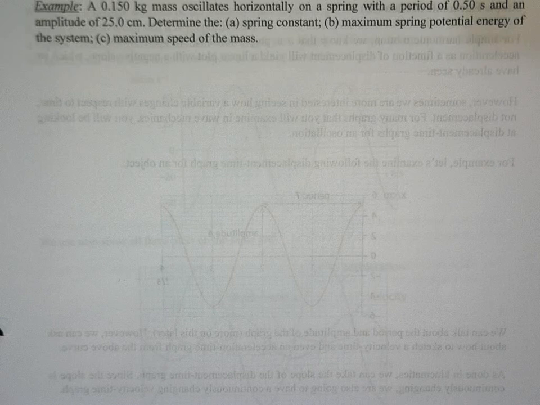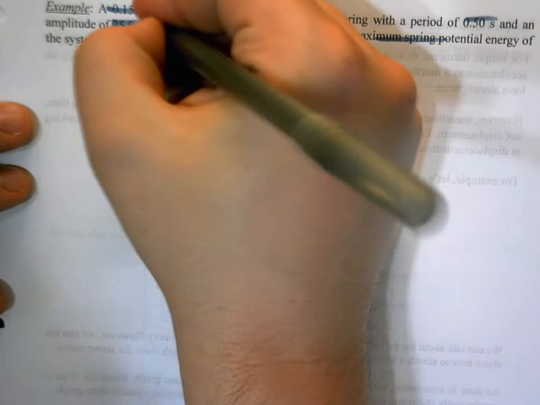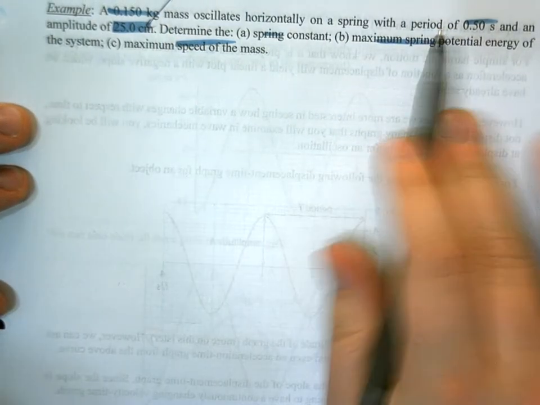Right, let's look at the very last thing here. So we have a 0.150 kilogram mass, and it oscillates horizontally on a spring with a period of 0.50 seconds and an amplitude of 25 centimeters. So we want to find the spring constant, the maximum spring potential energy, and the maximum speed of the mass. All right, a very involved question. We can handle this. Now, I don't like my amplitude being in centimeters. We're going to put that in meters. This in kilograms is fine. This in seconds is fine.